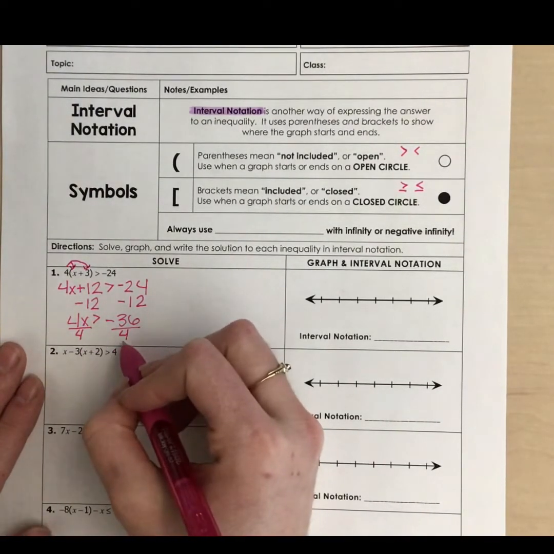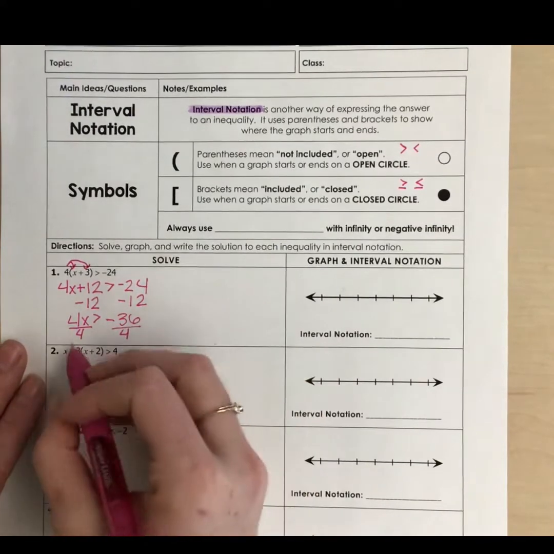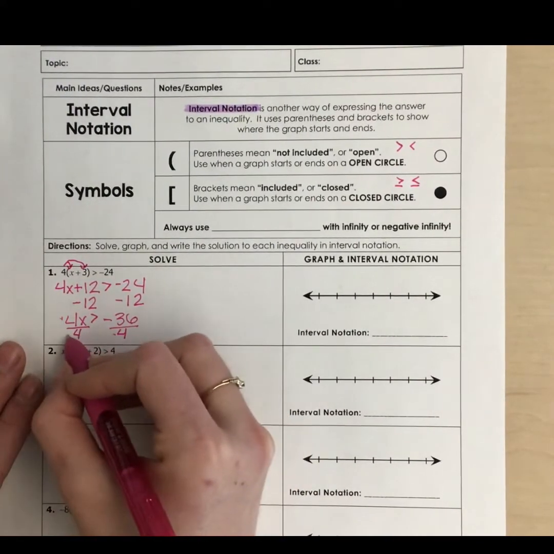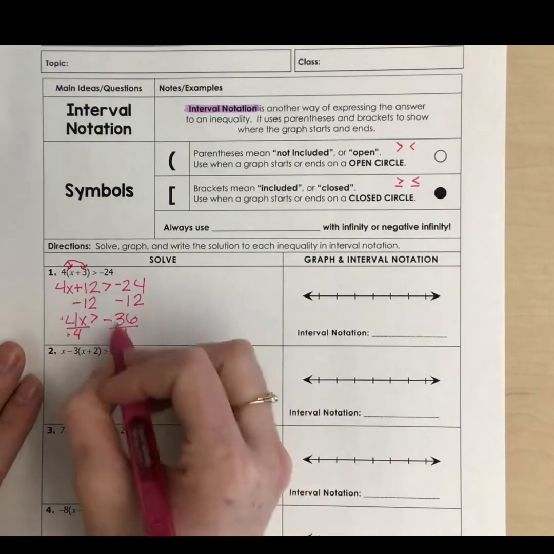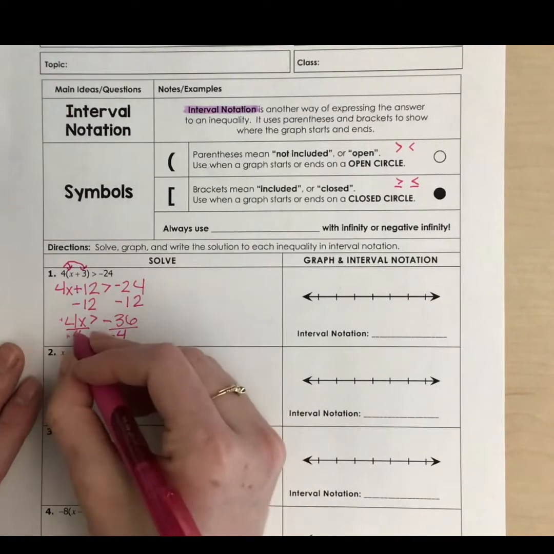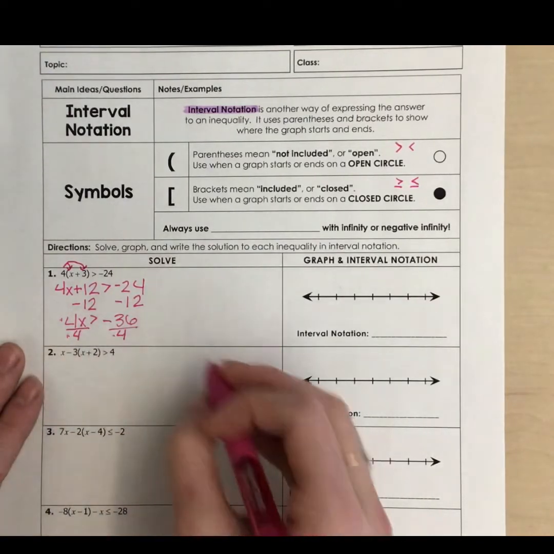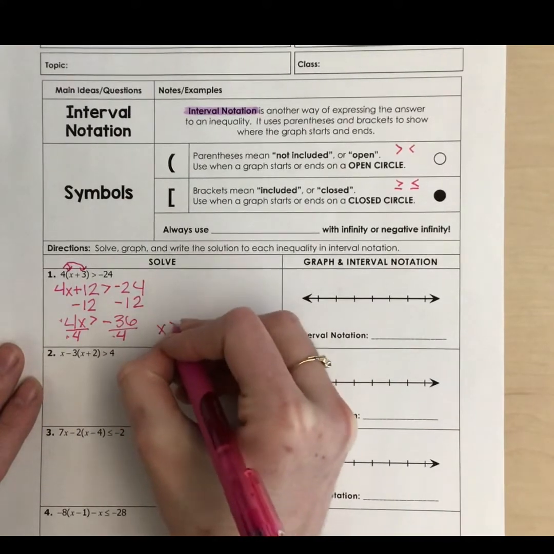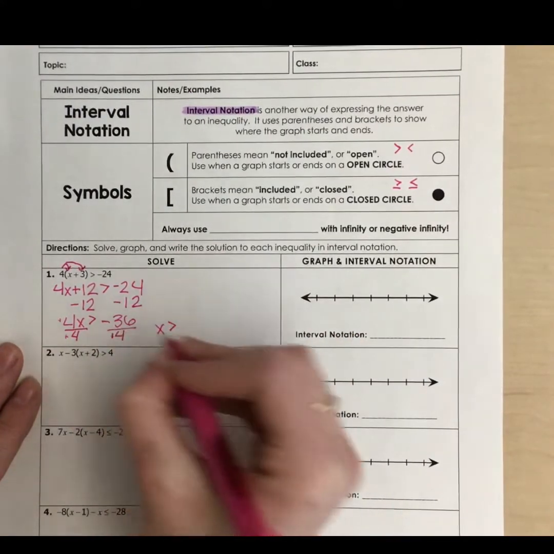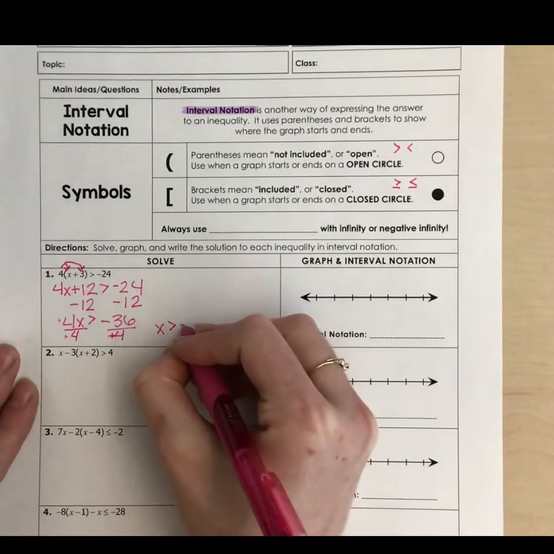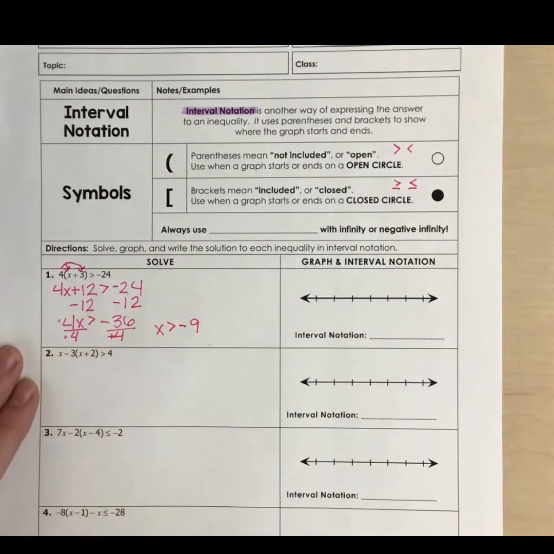This one would be a little bit trickier. However, the 4 is positive. And since our 4 is positive, that means that we're not changing our sign. Just because our number on this other side here is negative doesn't mean that our x needs to change. So if I divide both of those by 4, we get x is greater than, well, negative 36 divided by a positive 4 would give me a negative 9.